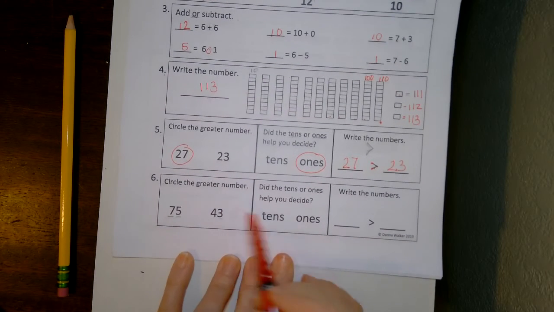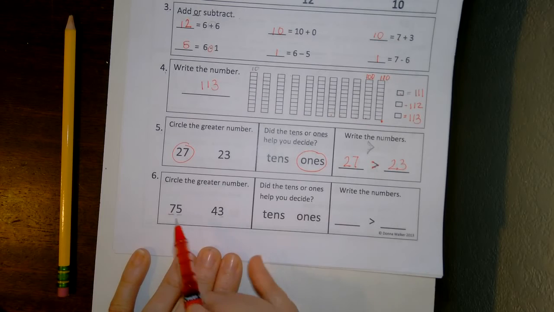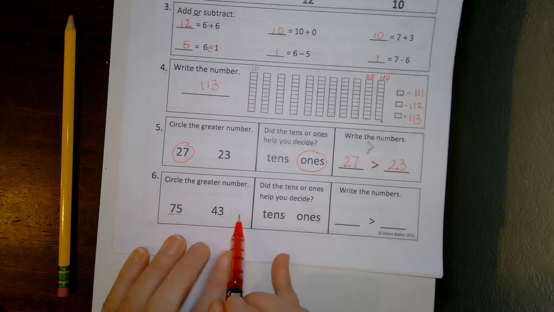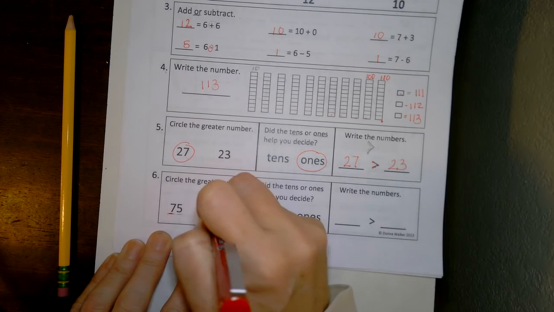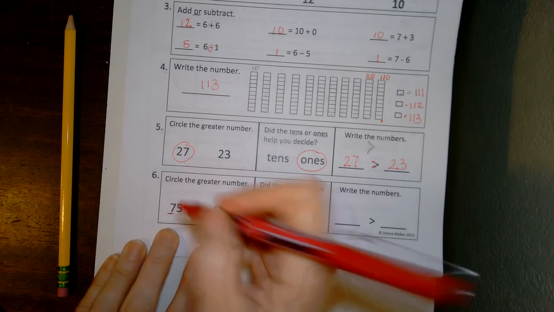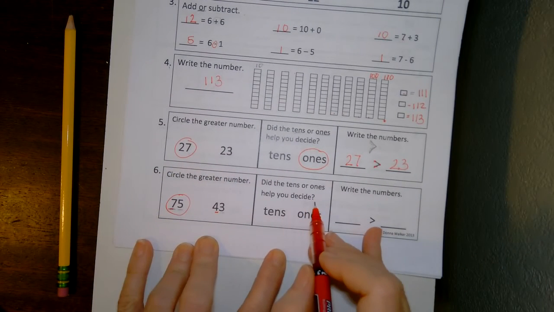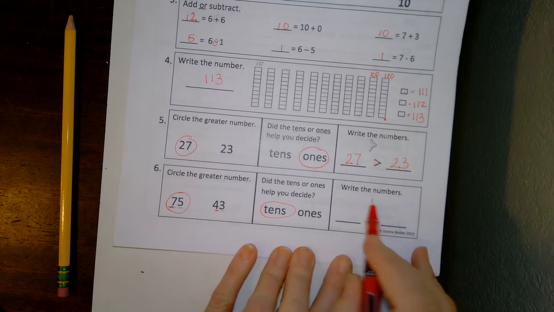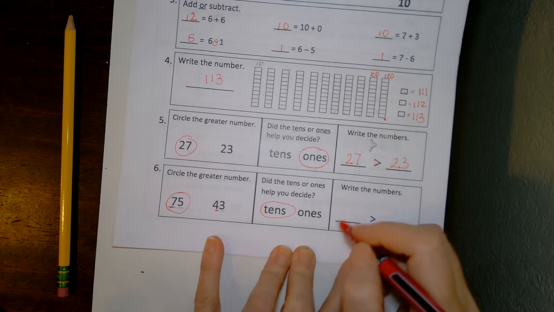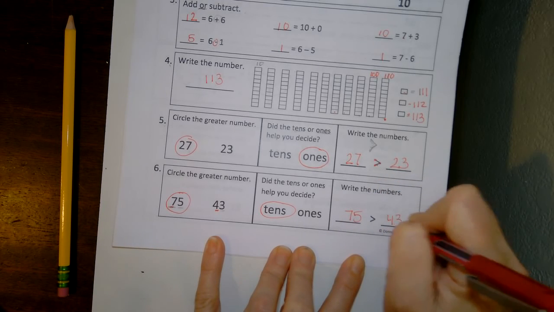Circle the greater number. I've got 75 and 43. Would you rather have 75 or 43? Well, I'm going to look at my tens. I've got a 7 and a 4 in my tens places. So what's greater between 7 and 4? 7. So 75. Did the tens or the ones help us decide? In this case, it was our tens. Now write the numbers. What is greater? 75 is greater than 43.